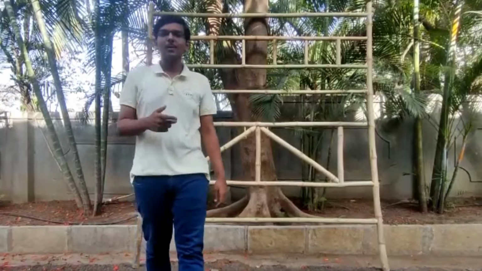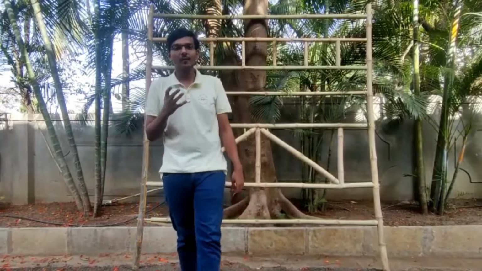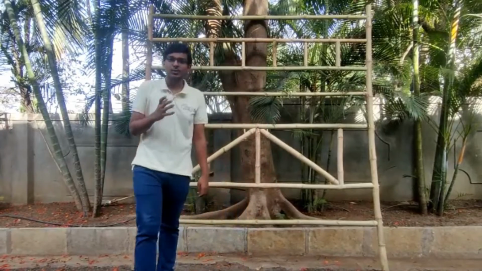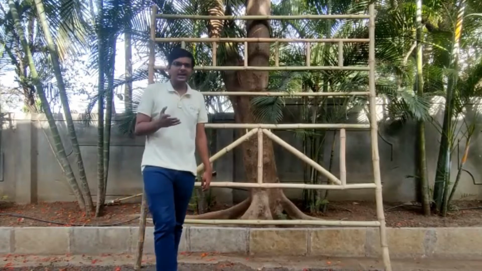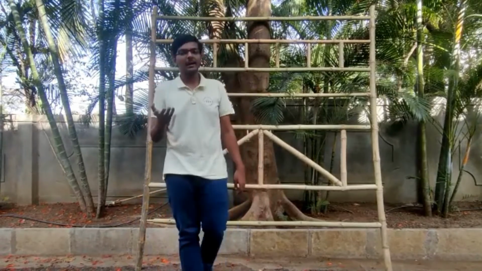The second problem faced by us was the weak fish mouth joint. Fish mouth is a traditional joinery technique used to evenly distribute loads across the full section of the bamboo culm. Initially, we went wrong in making a perfect fish mouth as we did it without making any markings.